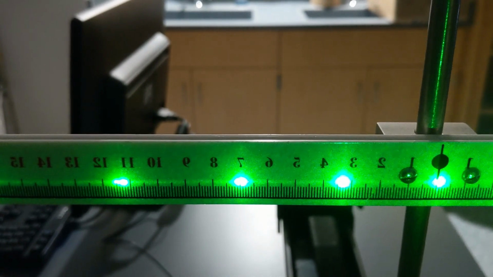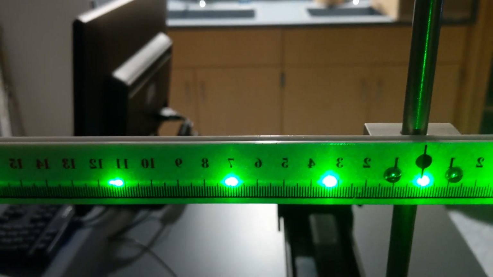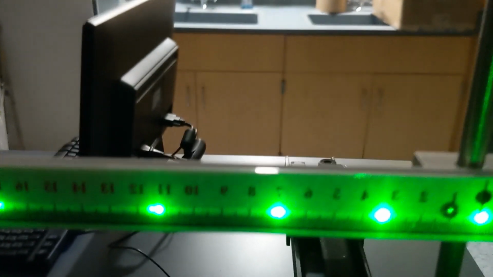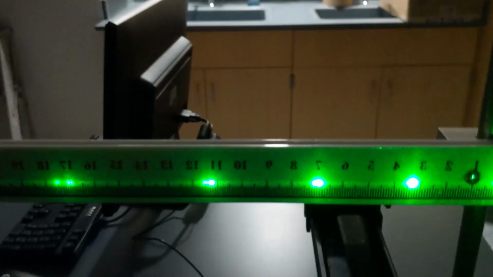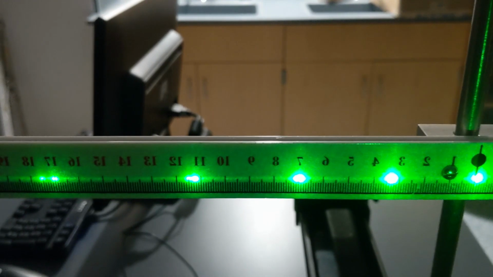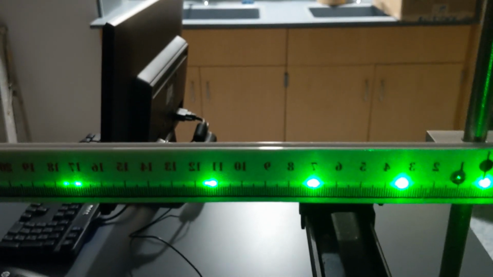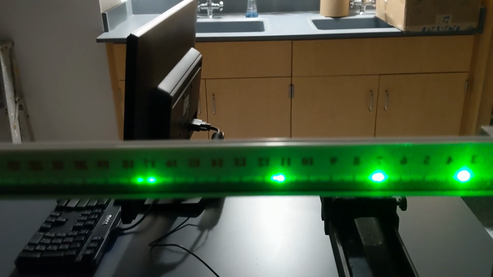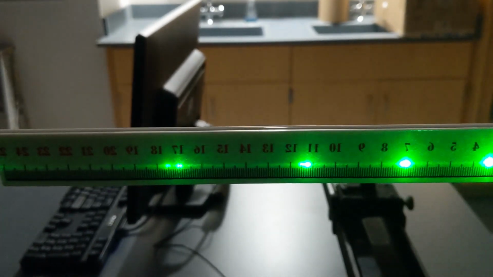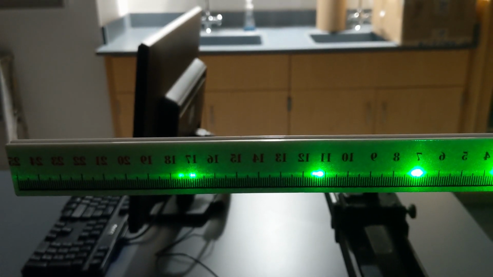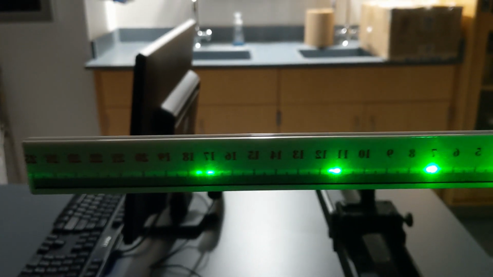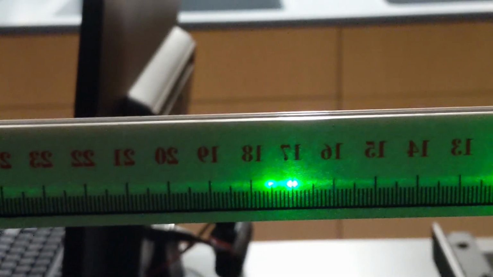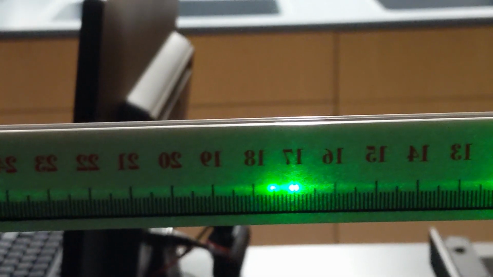Now that we're using a green laser, the red numbers seem to appear much nicer, and on this side of the ruler what we'll use is the rightmost dot for each maximum. Oops, sorry. So that one's close to 7. Losing focus. That dot's probably closer to 11 centimeters. And this last dot, I'm going to zoom in, it's around 17, somewhere around there.